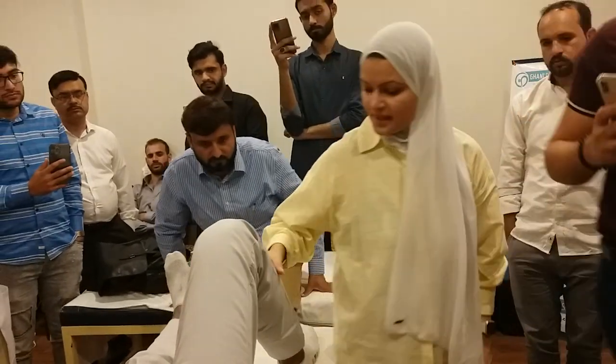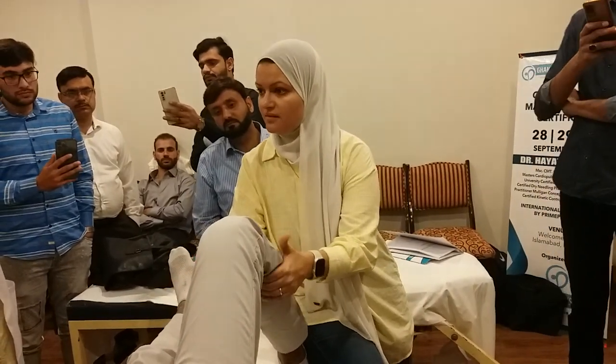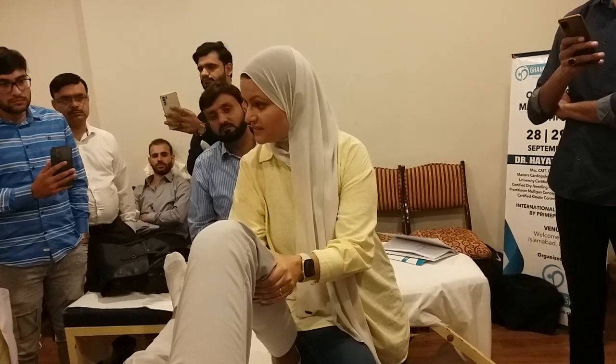Okay? If you want to make it the opposite, remember the anterior drawer position. So you are going to sit on the foot for more stabilization, and then push, then take the joint into a posterior-anterior direction. Or I can use the medial and the lateral direction.